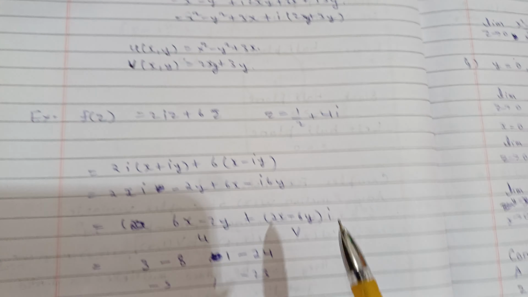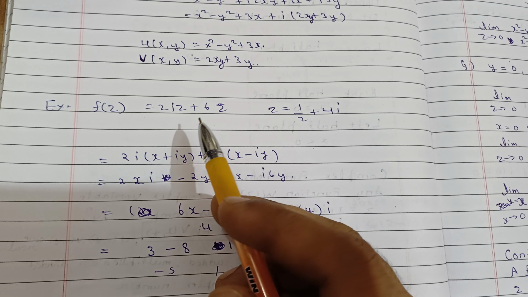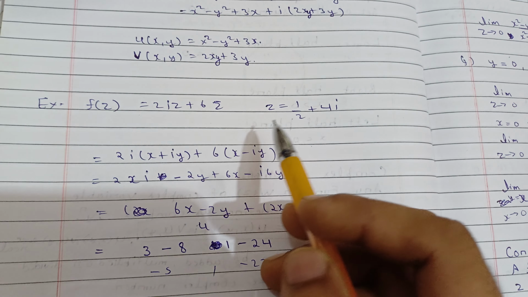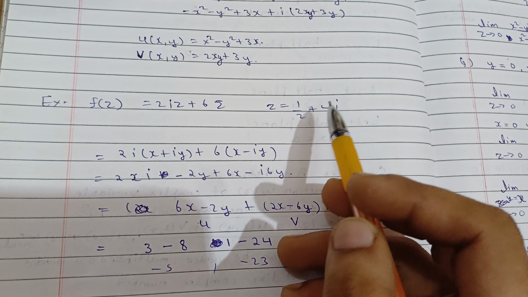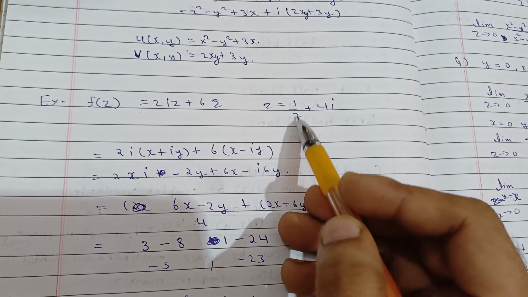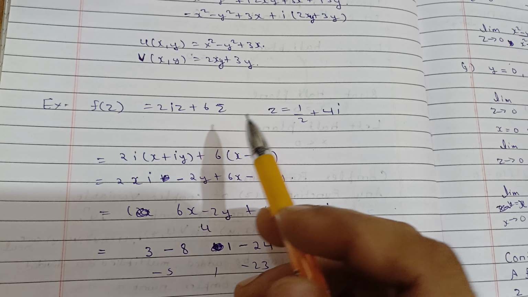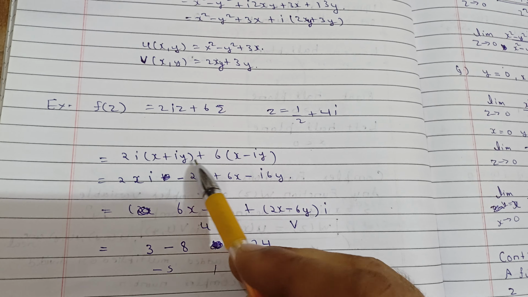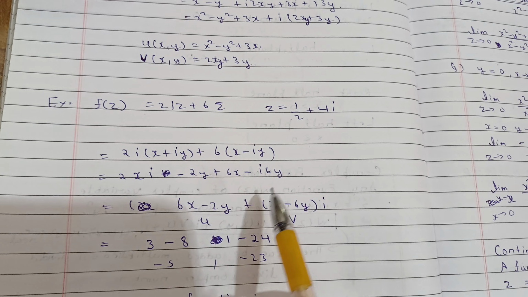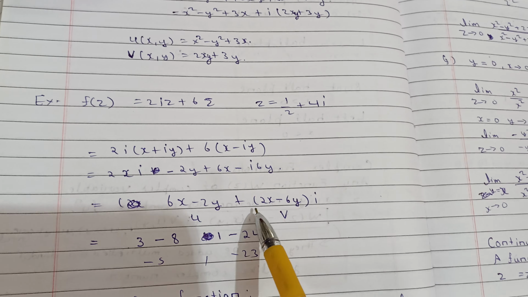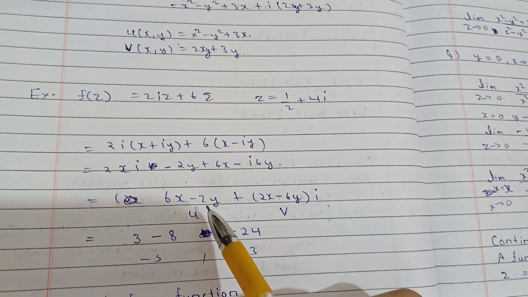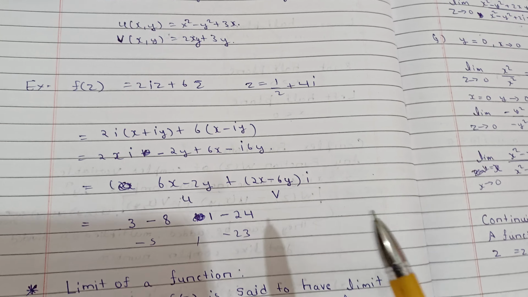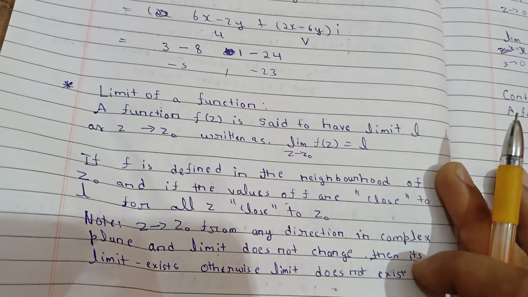So now let's take one more example. f(z) equal to 2 iota z plus 6 z conjugate. Now z is 1 by 2 plus 4 iota, this is given, so you can find it anyway. x is 1 upon 2, y is 4. So either you can directly put it here and first find the u and v, just like I did here. z is this, so z conjugate will be this. Solve this, you will find 6. This is your u, this is your v. Now put x and y values, you will get u value will be -5 and v will be -23. Okay, so it is easy, just simple maths.